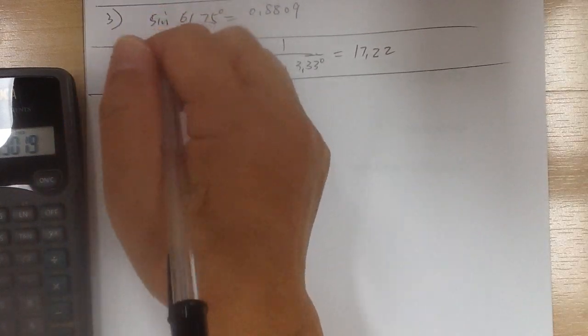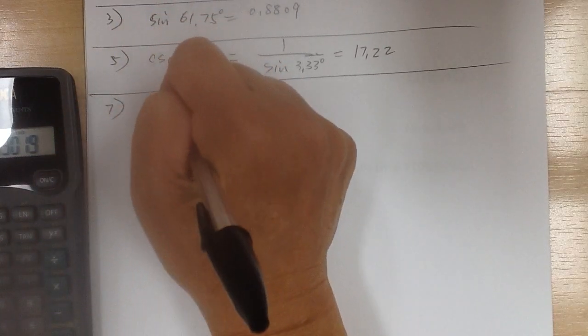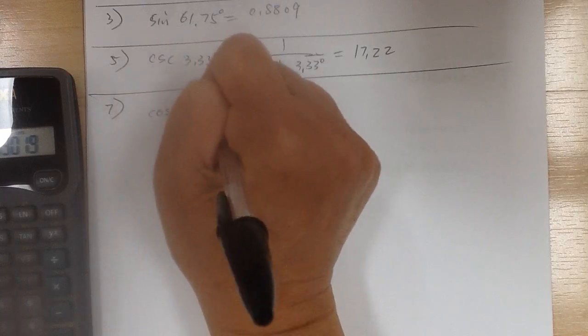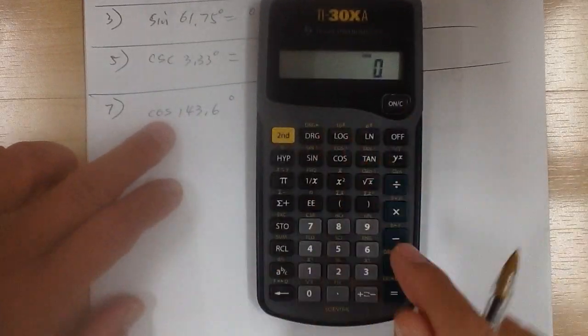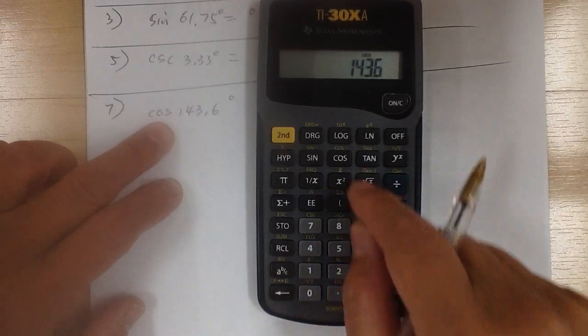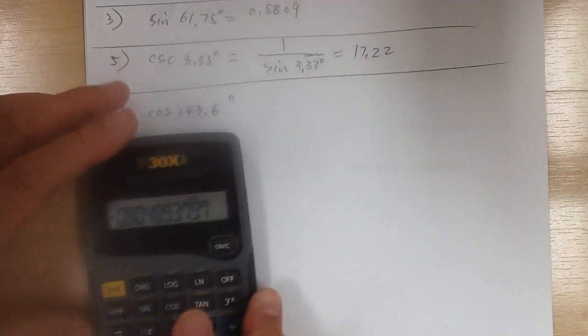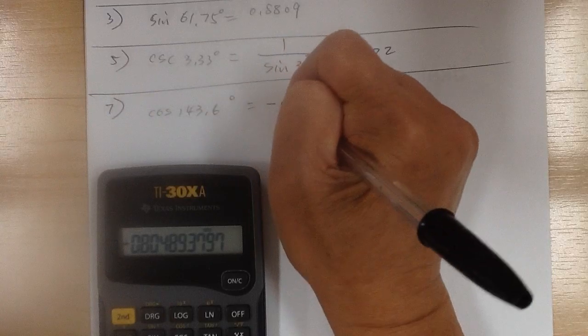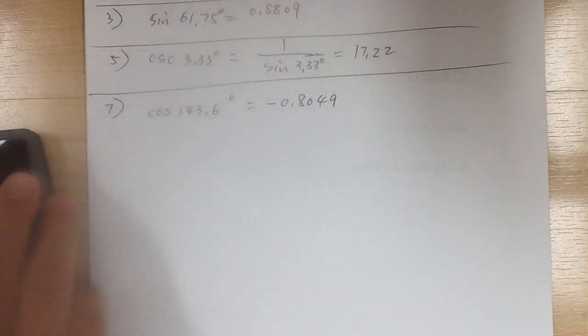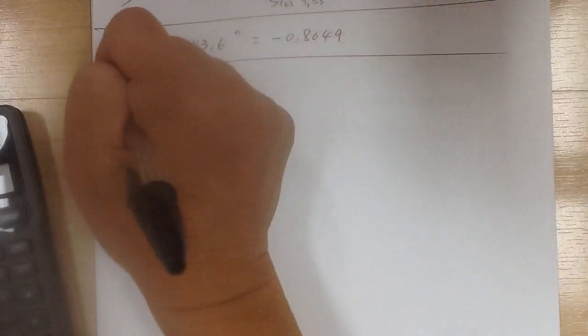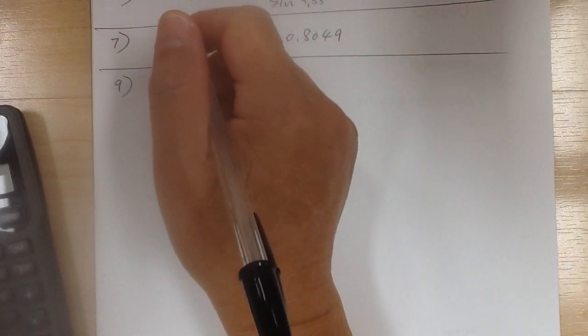Number 7. Cosine of 143.6 degrees. Okay, so 143.6 cosine. So this will give you negative 0.8049. Okay, number 9.